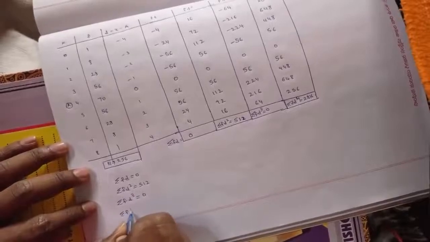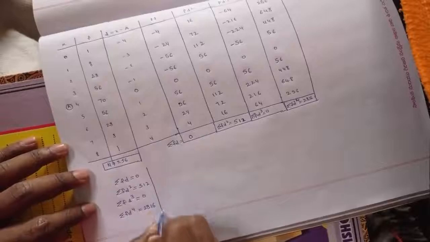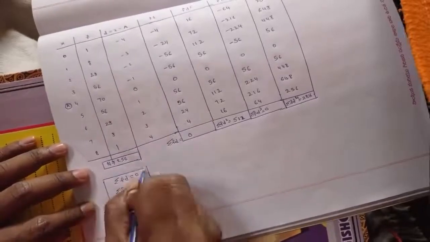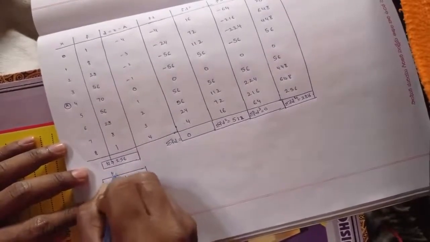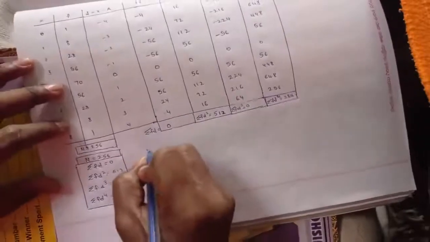Sigma fd power 4 is equal to 2816, and n is equal to 256. These are the values we have got from the table. So let us find the moments about arbitrary values.